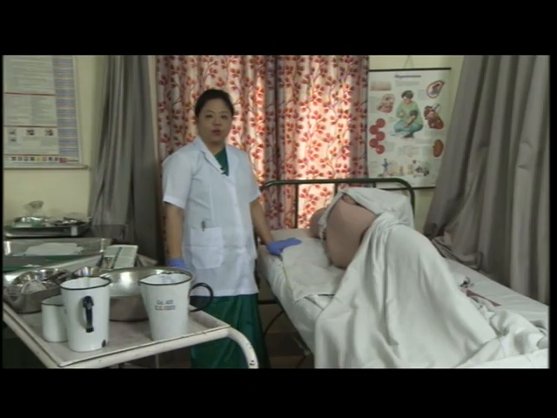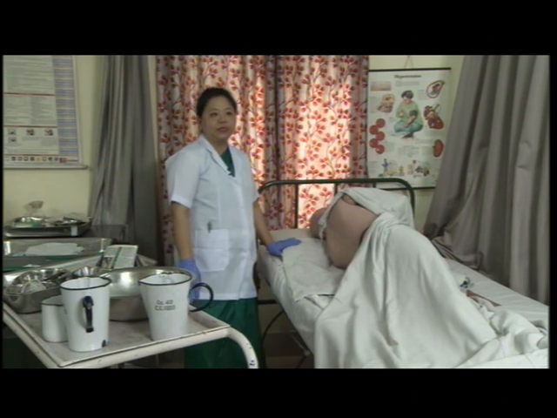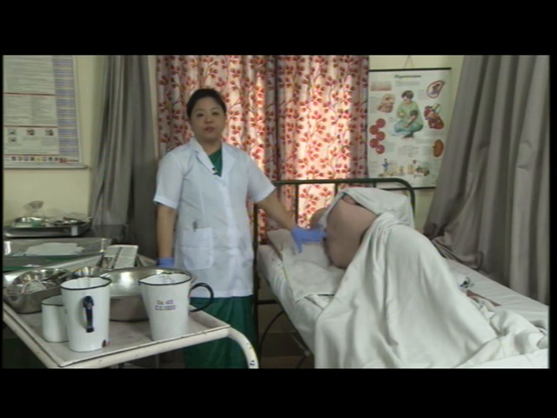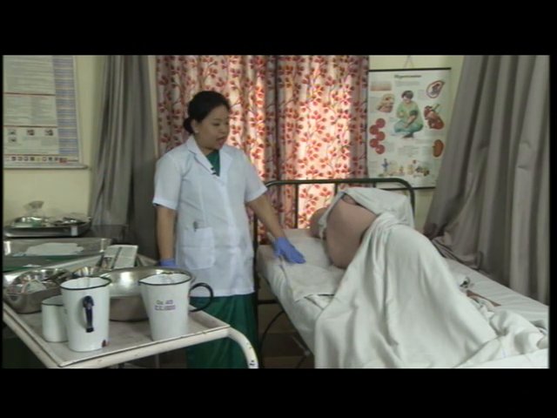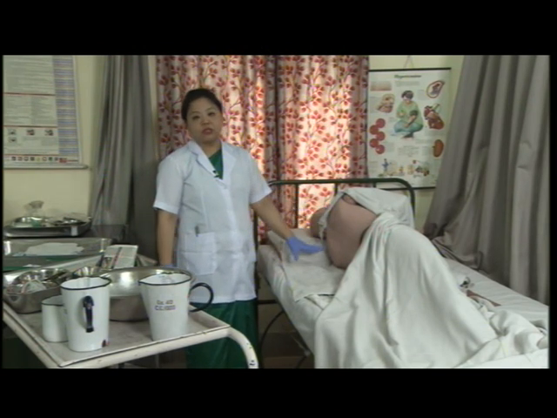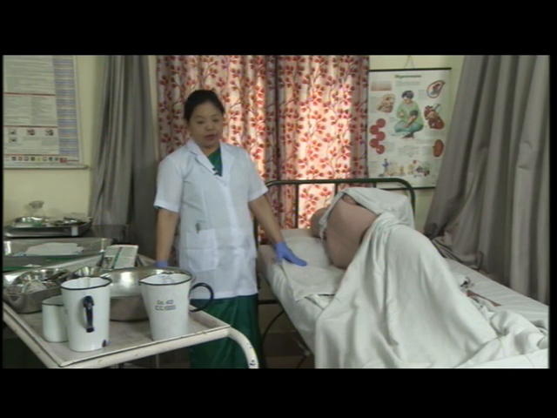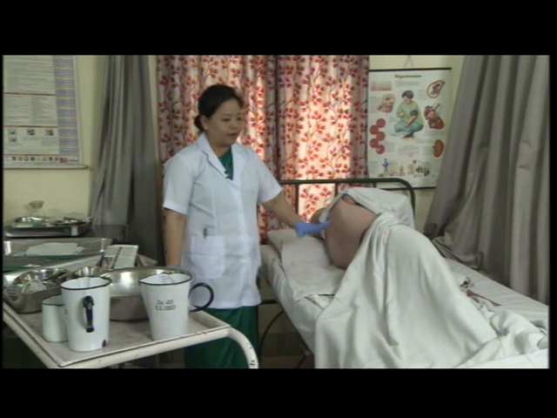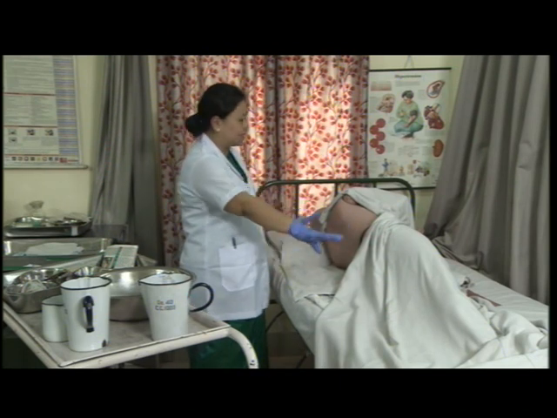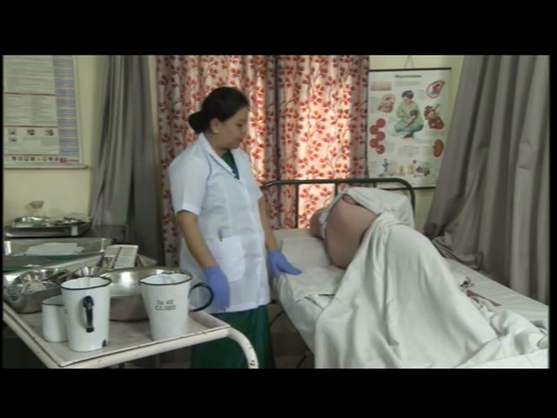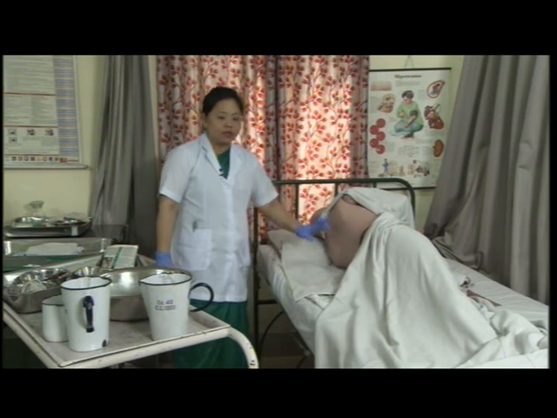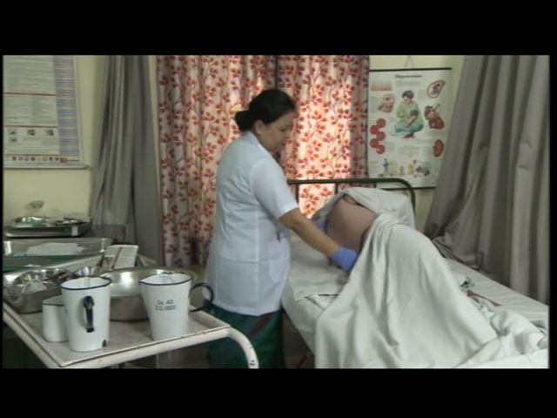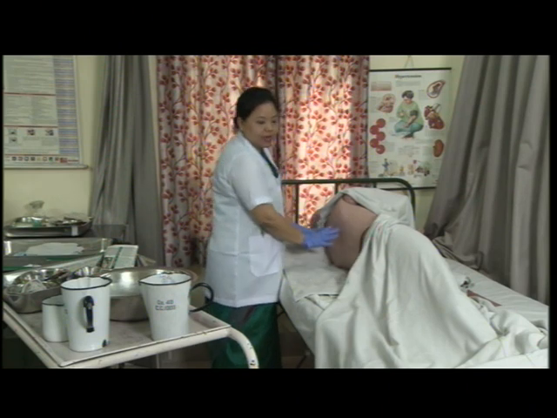Now we are going to give the back care. The purpose of giving back care is to assess whether the patient is prone to bed sores and to stimulate the blood supply of the patient's back. For that, we have to expose only the required area. The upper limb and the lower limb need to be covered, and only the back, the spinal region from the cervical to the spine, needs to be exposed.